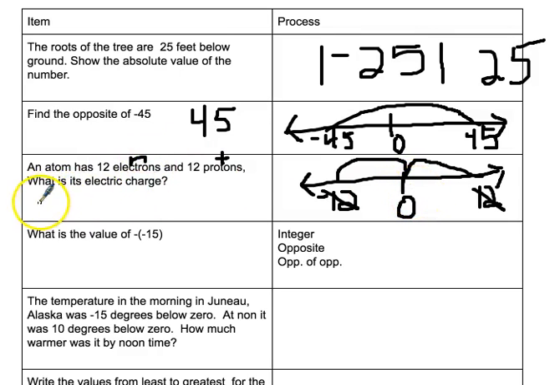Another way to think about this is if I have 12 lines, we're going to pretend they're all the same size. And these are going to be the positive charges.